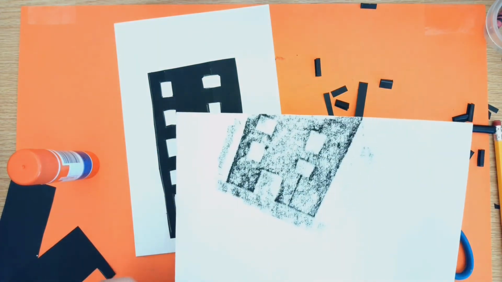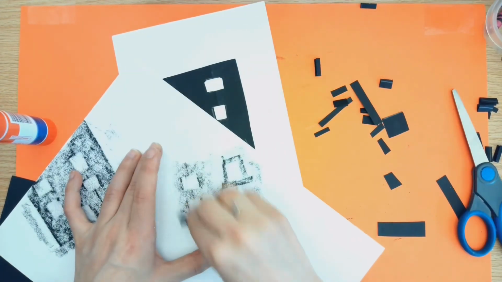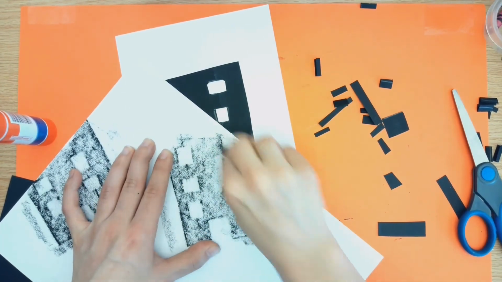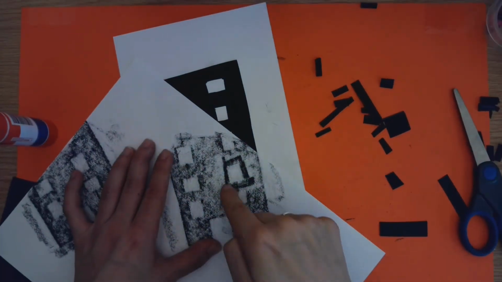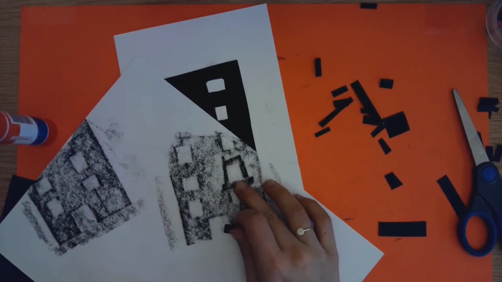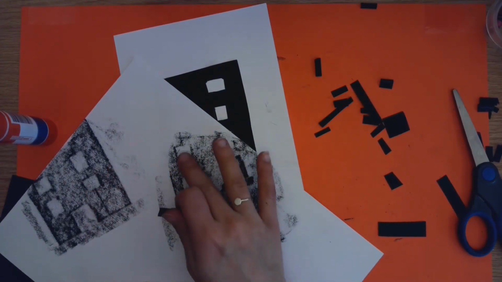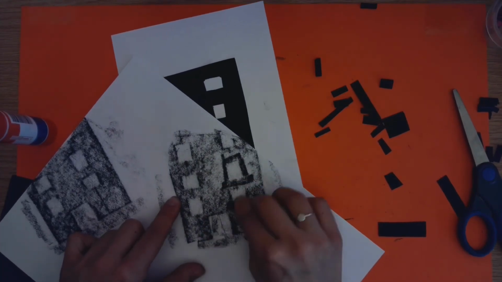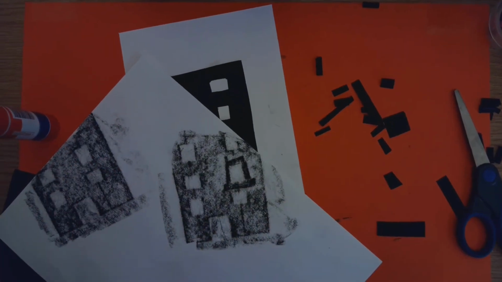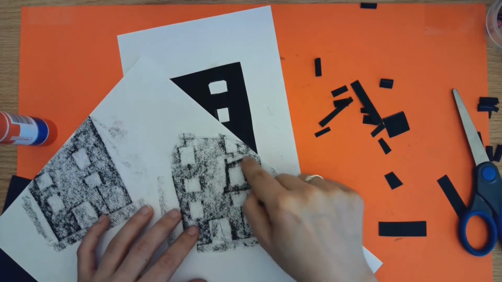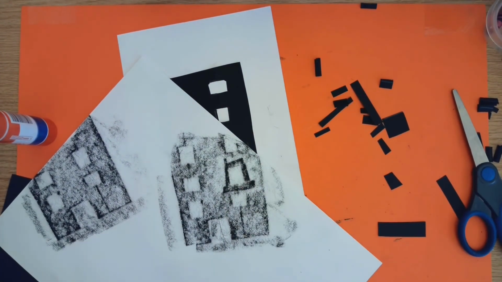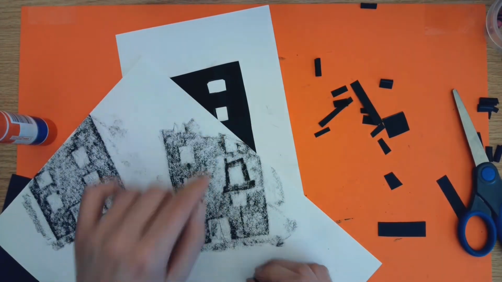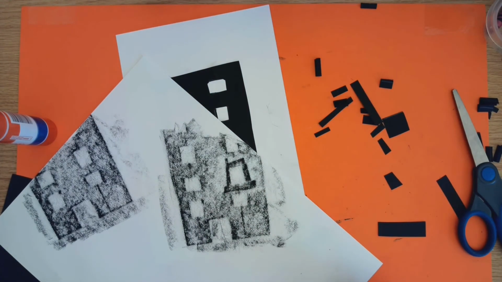Here's my first test print. This window is a little bit more emphasized now. It stands out more than the other windows where I don't have the frame around it. So if you want to make some areas come a little bit more forward, make them stand out a little bit more, outline them with your paper strips after you have your general building shape. And that might be helpful if you add a brick texture. It'll make it a little bit more interesting.